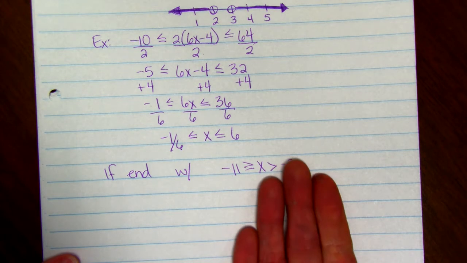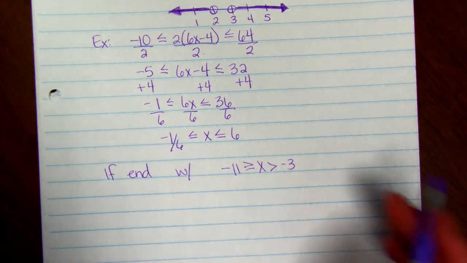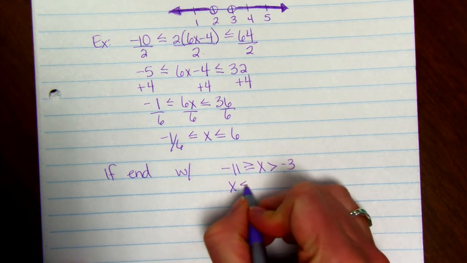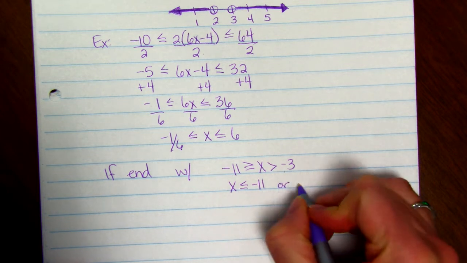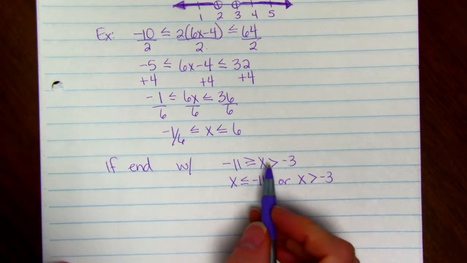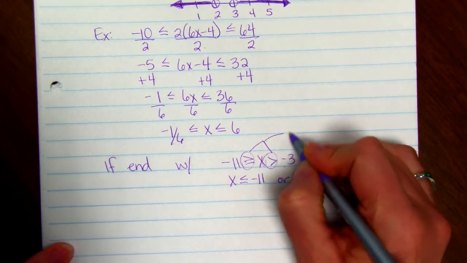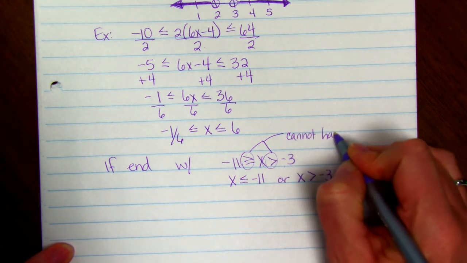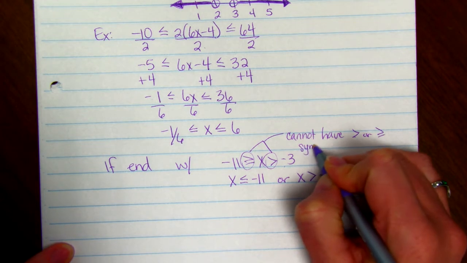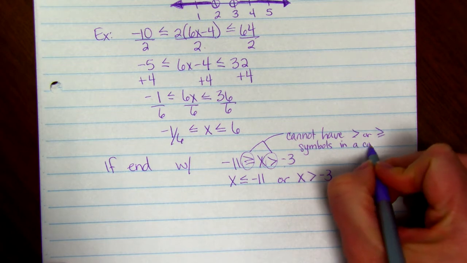So we need to pick it up and flip it over, but then negative 3 will be bigger. So we have to split it up completely and read it from the x. So we have x is less than or equal to negative 11, or x is greater than negative 3. So this ends up being a disjunction. So we're just going to put a little note here. We cannot have greater than or equal to symbols in a conjunction.